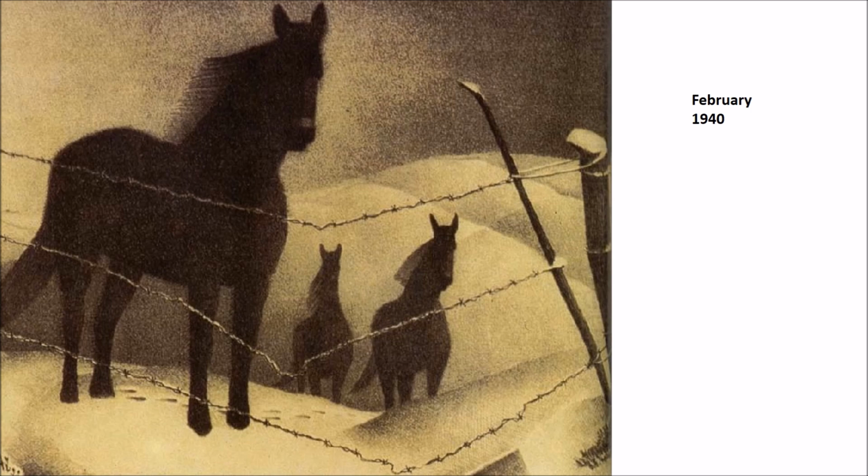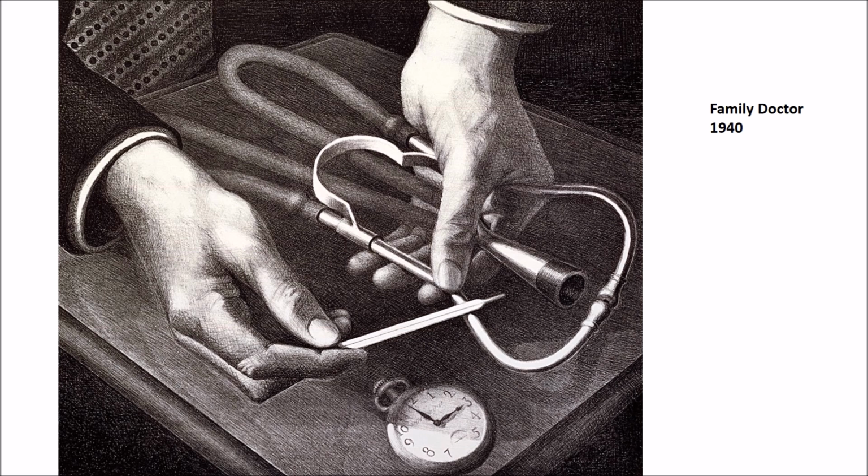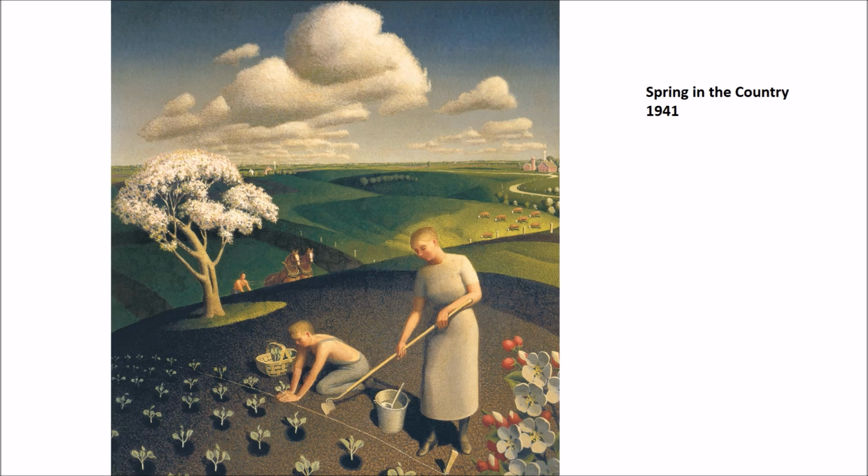February from 1940, and again, we do have to remember the world events that are occurring at this time too. Essentially between 1939 and a little bit onward from 1945, we have World War II occurring. But this is an excellent example of the precision he's able to attain in his work as well. The Family Doctor, of course, being the idea of the doctor coming and treating the whole family at once.